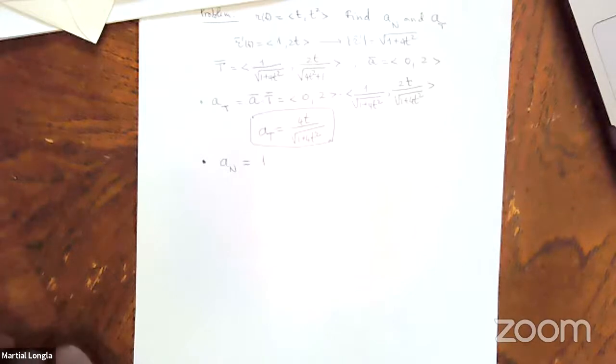Now it's kappa times the magnitude of v squared. So what you need to think about is how to get kappa, the curvature, in this case.